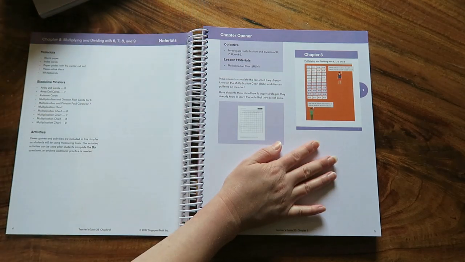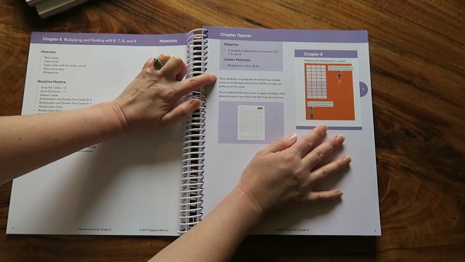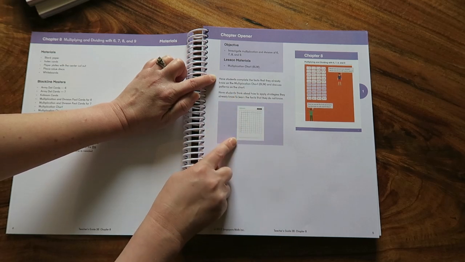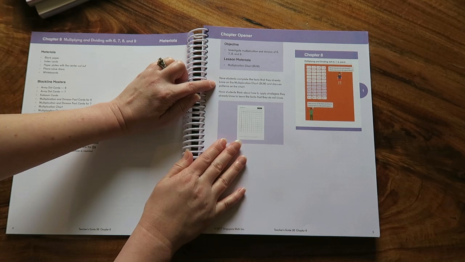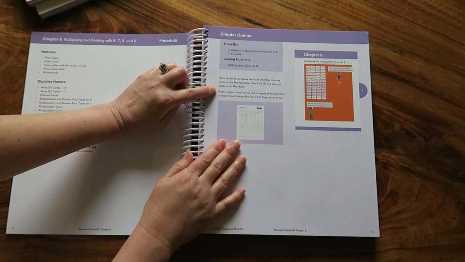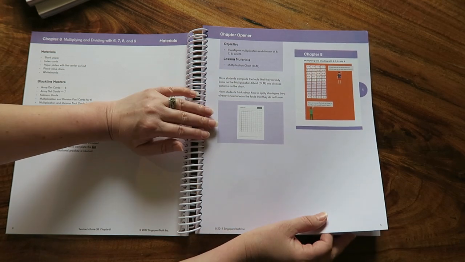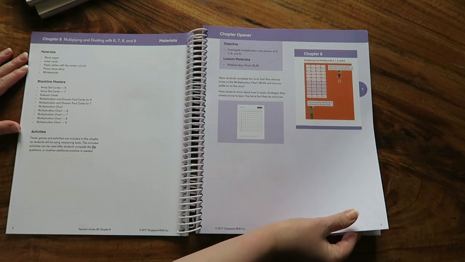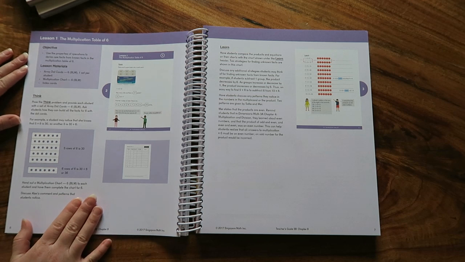So here we have the chapter 8 opener, and it says exactly what to do: having students complete the facts that they already know on the multiplication chart. This can be printed from the Blackline Master, BLM, and discuss patterns on the chart that they find. And then have students think about how to apply strategies they already know to learn the facts that they do not know. So again, thinking about thinking, that metacognition. So that's the chapter opener. I usually combine this with lesson 1.